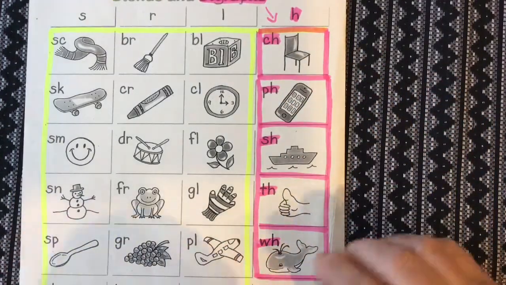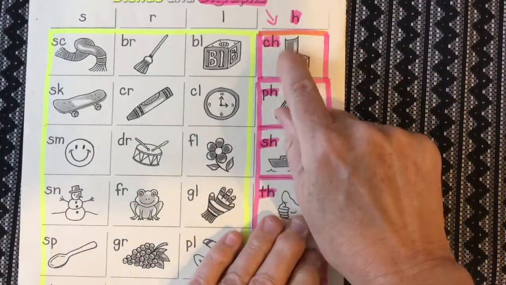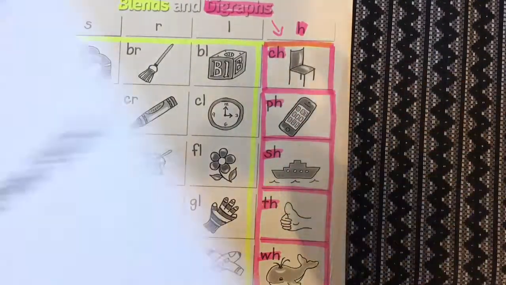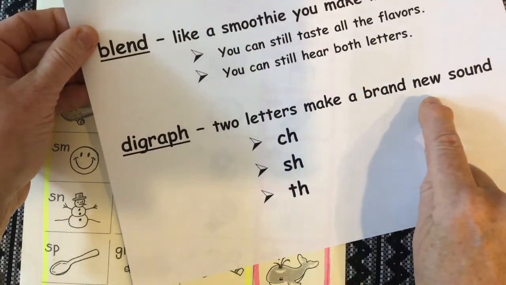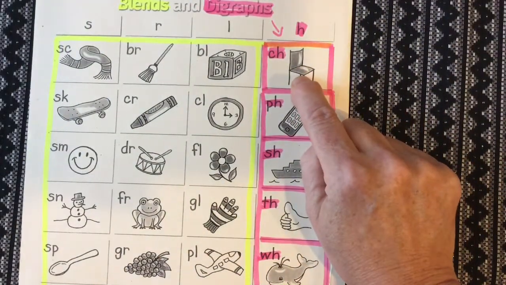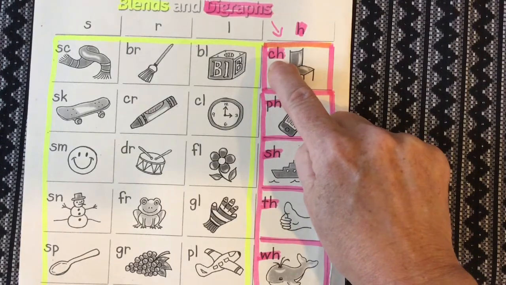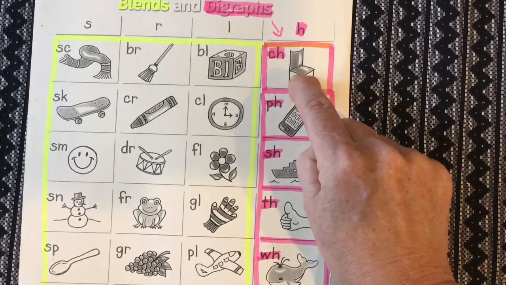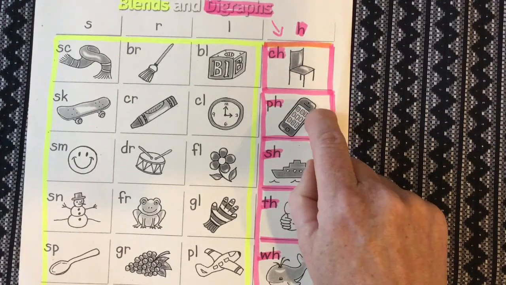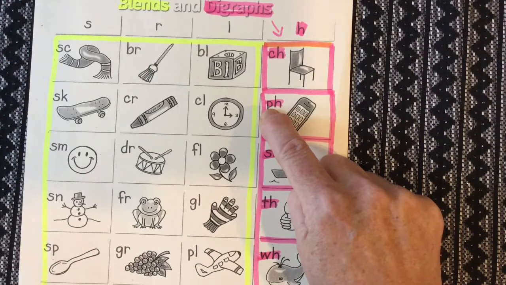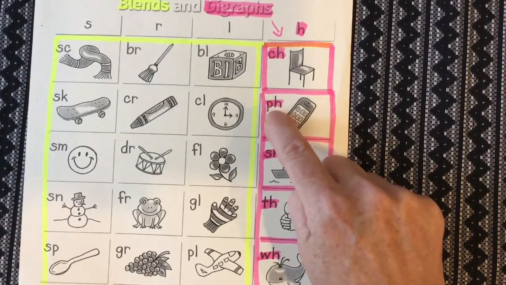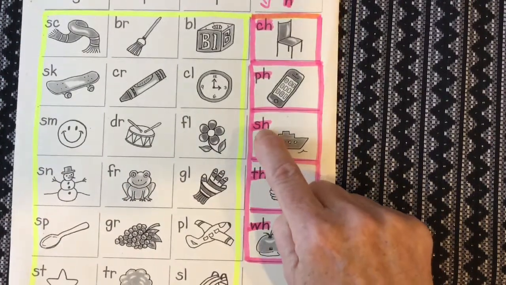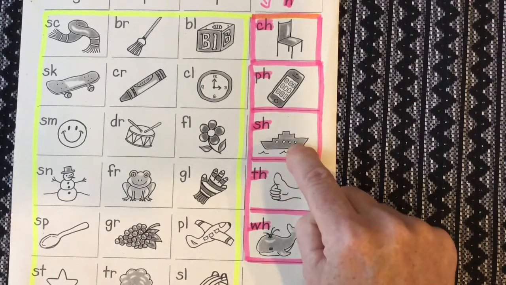Now, if you notice, the digraphs are over here, marked in pink, and there are only five of them. And in fact, some of these are pretty tricky and we don't even use very much. CH, C and H together make the ch sound. And again, do you notice? It's two letters making a brand new sound. When I say chair, I don't hear k, I don't hear h, I just hear ch. It makes a brand new sound. Ch, chair. Here's PH, f, phone. We don't say p-hone, right? And that's the point of a digraph. It totally changes. Phone.